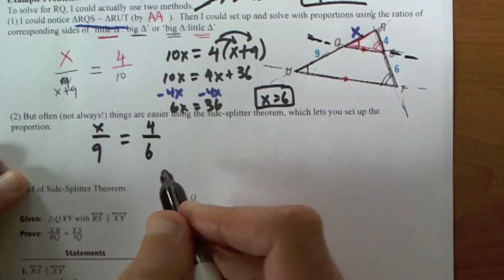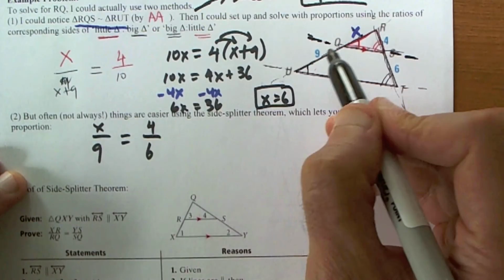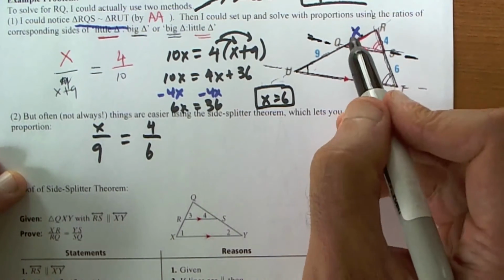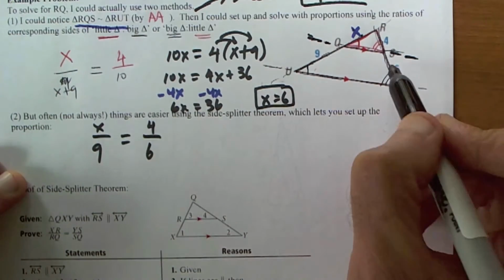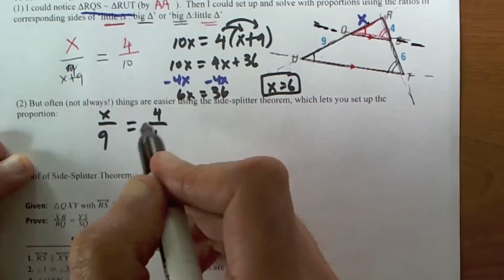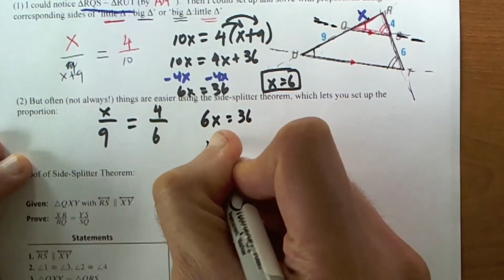Now that might seem kind of obvious, but it's actually not, because you look at this 9. This 9 is actually not part of any triangle. It's not an obvious thing that this should be a correct proportion. X to 9 equals 4 to 6. So it might help to draw a little line here, so you're just splitting the side of the triangle. If we cross multiply, we get 6x equals 36, and x equals 6.